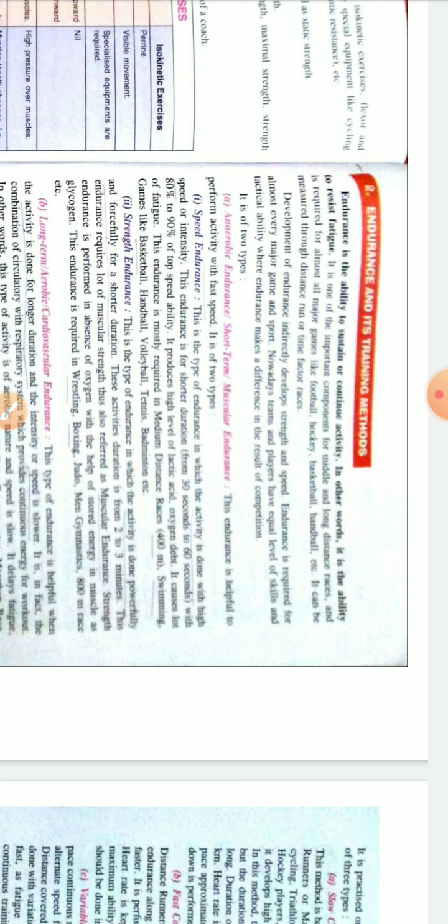And this short term endurance we perform in the absence of oxygen, therefore it produces a lot of fatigue, tiredness, etc., like in tennis, badminton, basketball, volleyball, etc.